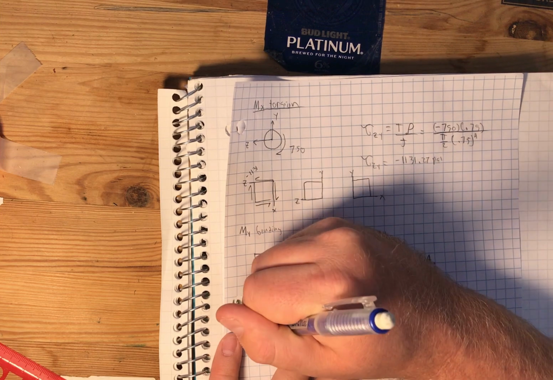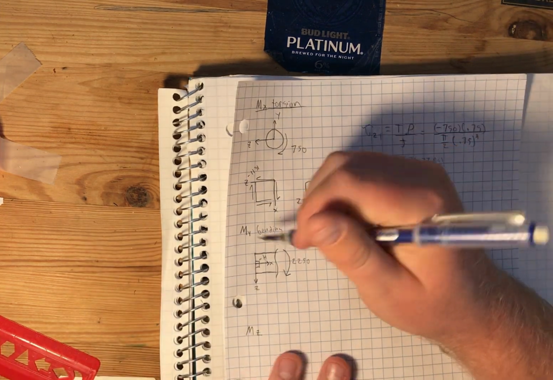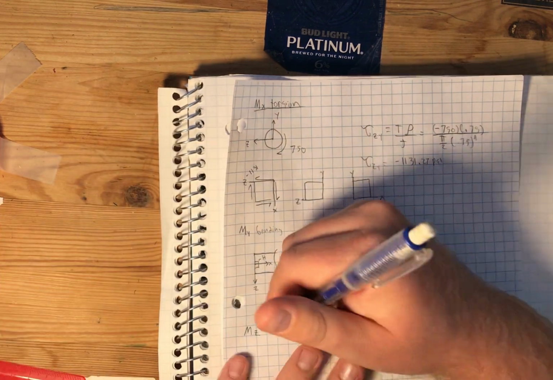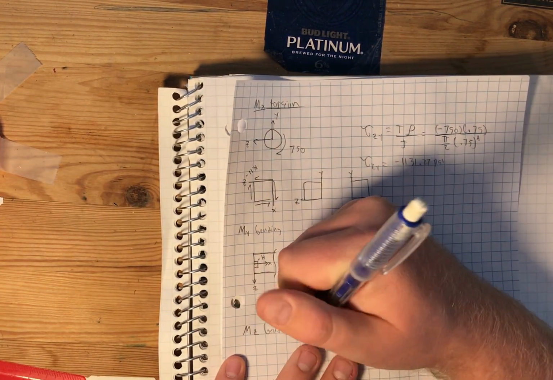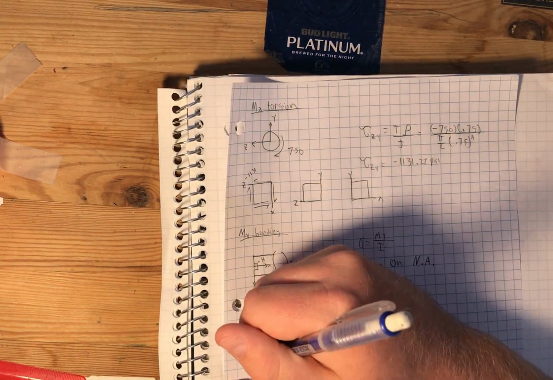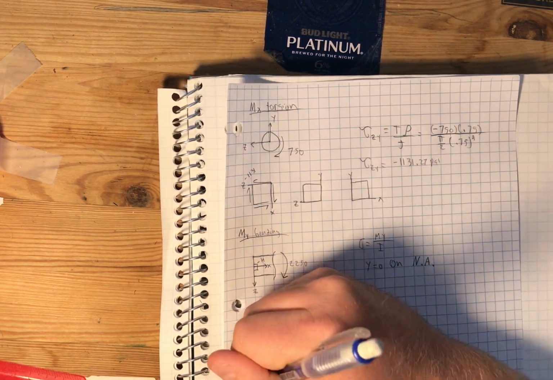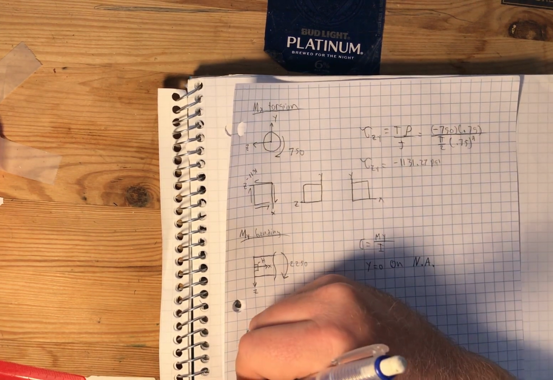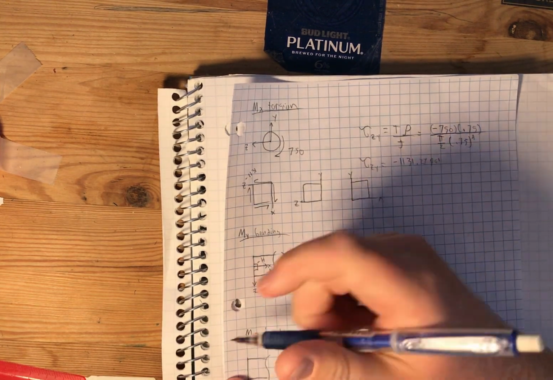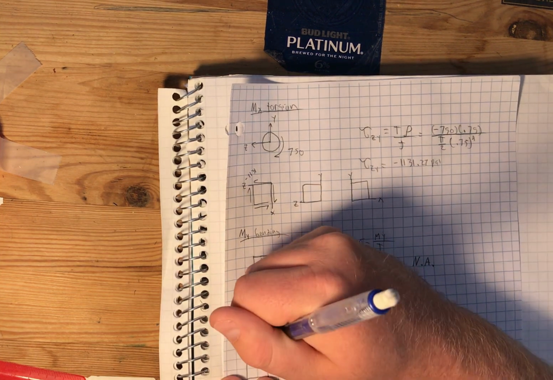Alright, now we're going to move on to Mz. And Mz, same as My, is also bending because it's got to be like this. It's not twisting, so it's not torsion, so it's bending. And this is going to be y.